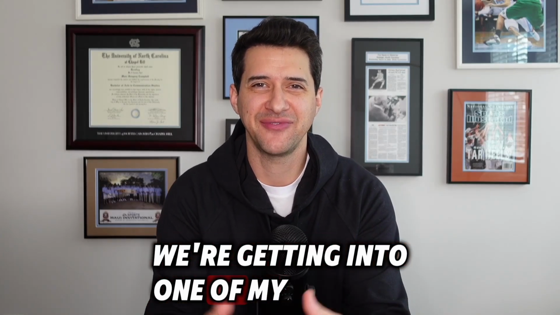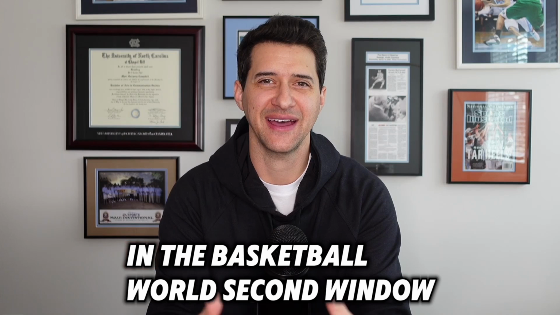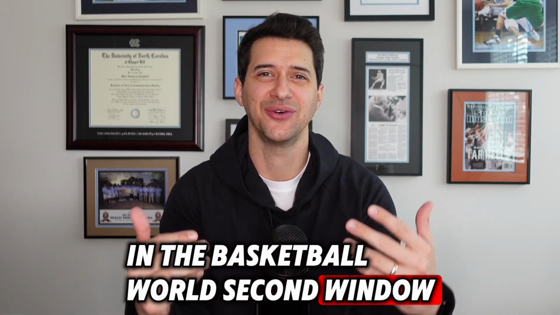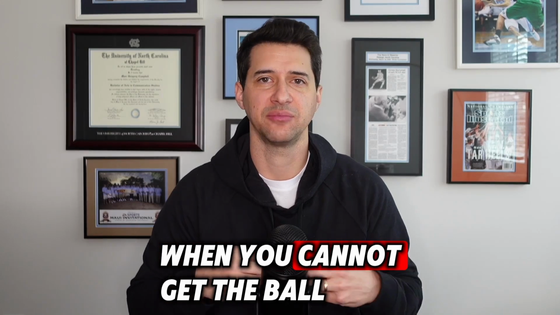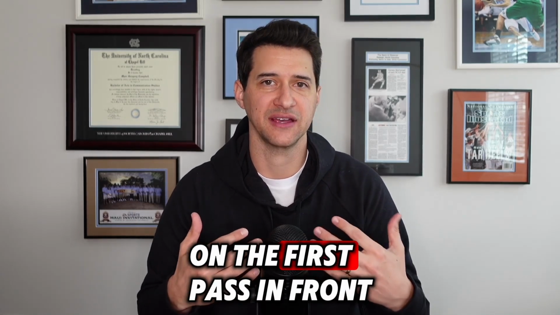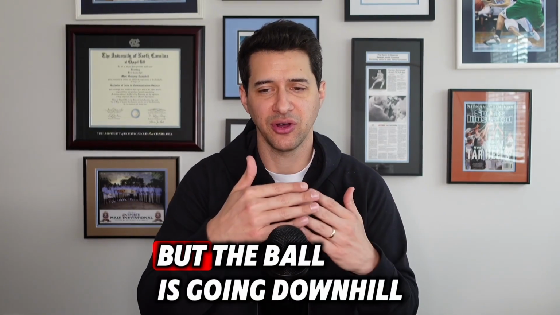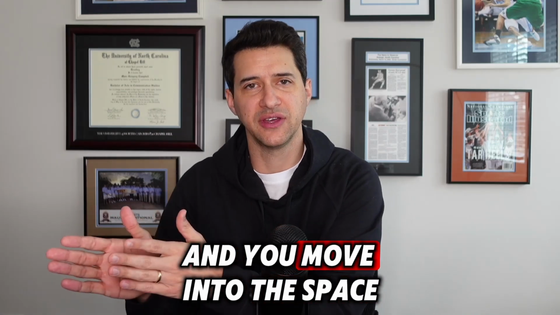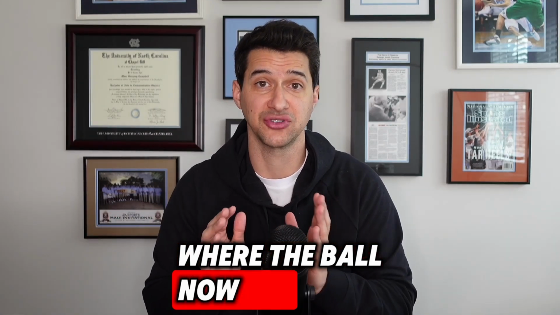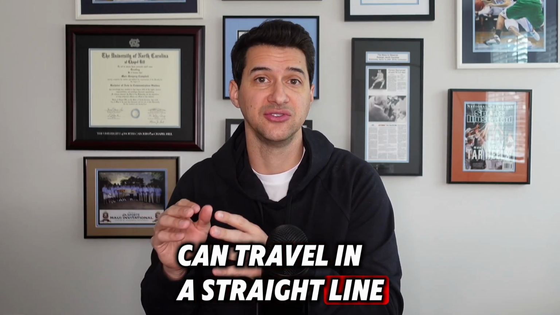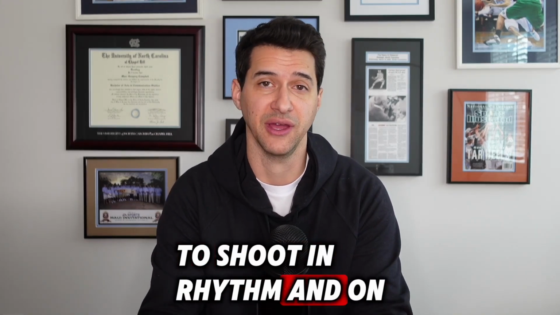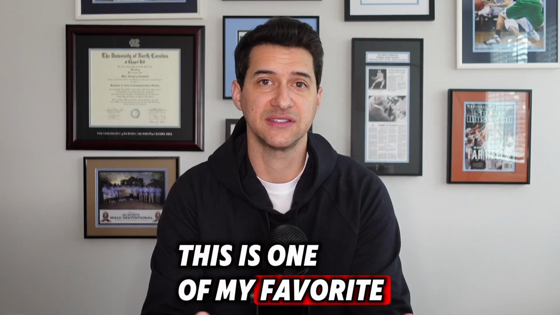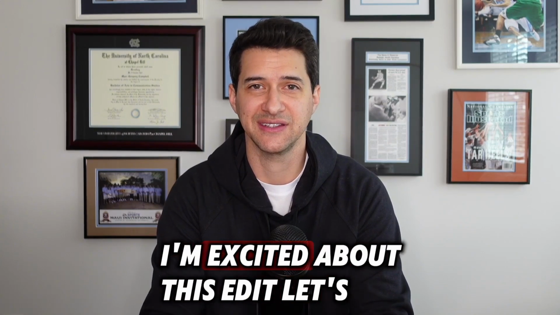Today we're getting into one of my favorite concepts in the basketball world, second window WIMS reads. This is a shot that happens when you cannot get the ball delivered to you on the first pass in front of your defender, but the ball is going downhill and you move into the space where the ball now can travel in a straight line to you so you receive it on time and on target to shoot in rhythm and on balance. This is one of my favorite cuts and something I dig into all the time with every client I work with. I'm excited about this edit.